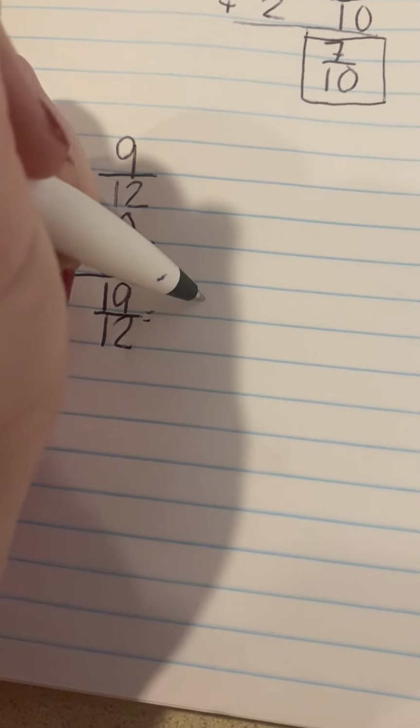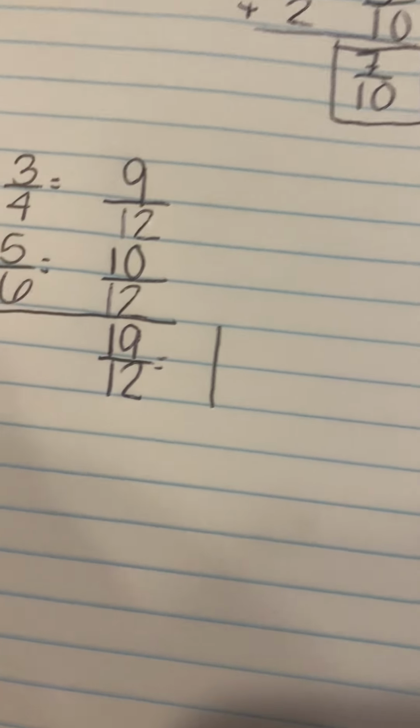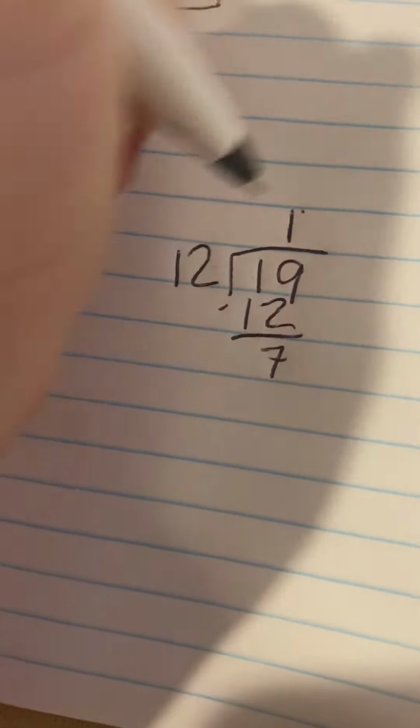I could say to myself, how many times does 12 go into 19, which I know is once. And I know 12 times 1 is 12. And then 19 minus 12 is going to give me 7. So I could do 1 and 7/12. Or if you want, you could set it up. Remember, this means it's a division sign. So I could do how many times does 12 go into 19? 12 goes into 19 once. 1 times 12 is 12. And I would get 1 and 7/12. But both of these are the same. And then I would say to myself, can I simplify? And I can't because, again, 7 is a prime number.